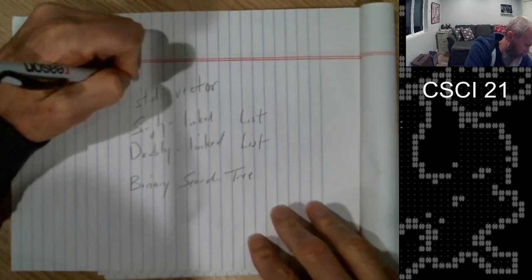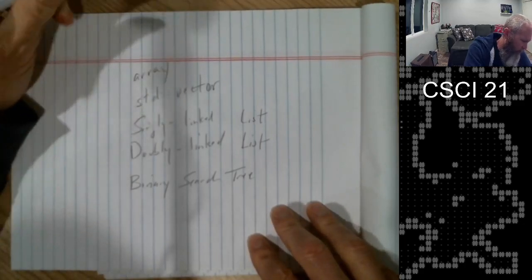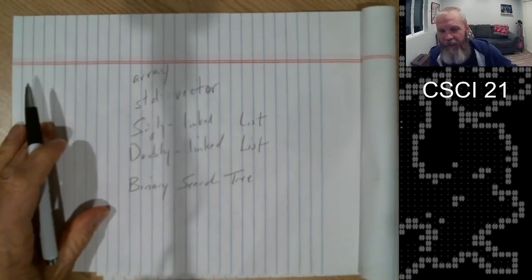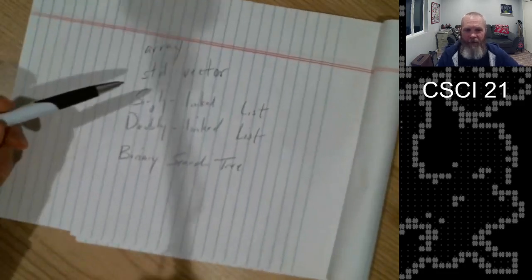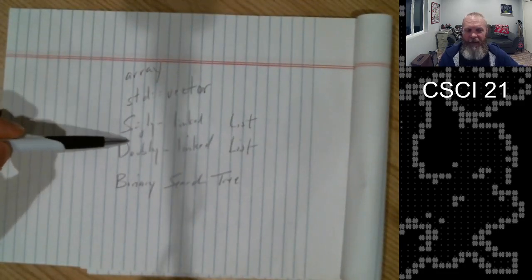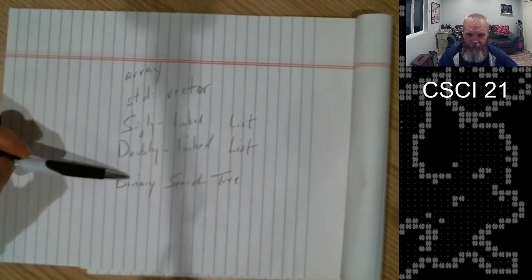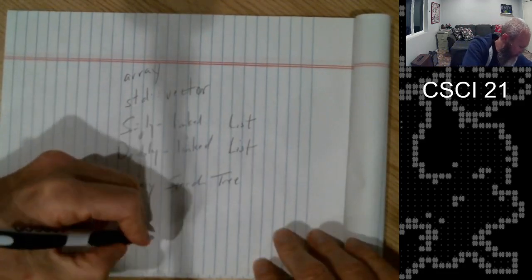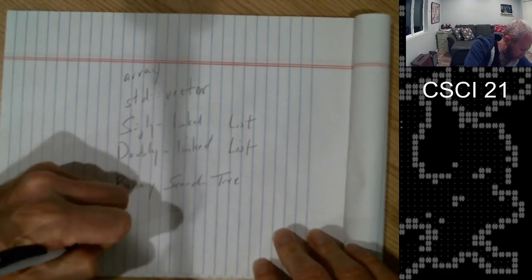We've talked about arrays a little bit, although I haven't required that you use them anywhere. So these are all the collections that we've dealt with in this class in some form or another. At the end of the semester, by the way, we're going to do a hash table.